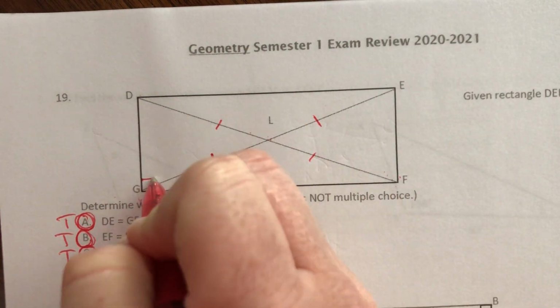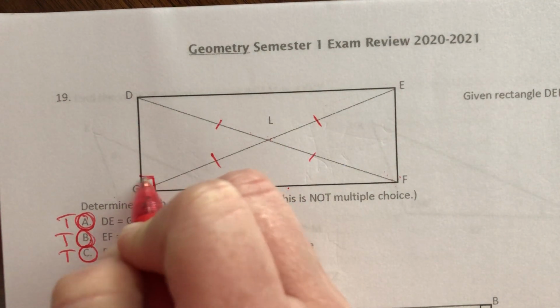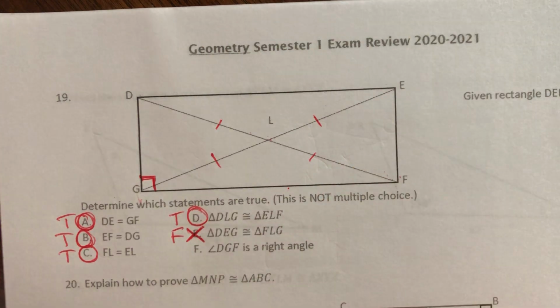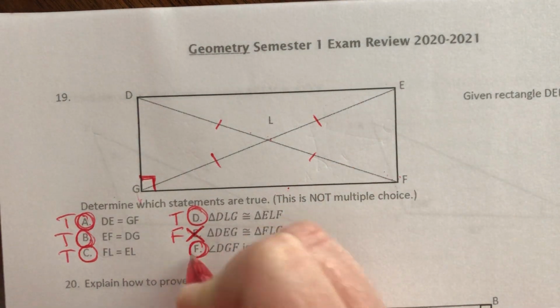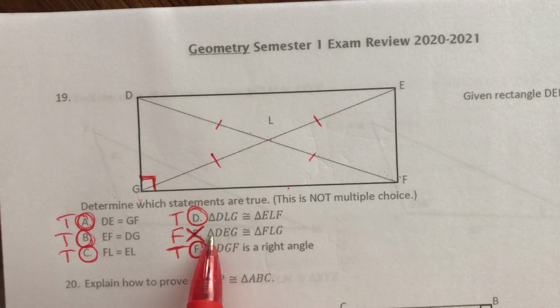And then F, angle DGF, this guy, is a right angle? Yes, it is. This is a right angle because it's a rectangle and all four corners of a rectangle are right. So this is true. So the only one that was not true here was E. It was false that triangle DEG and FLG are congruent.